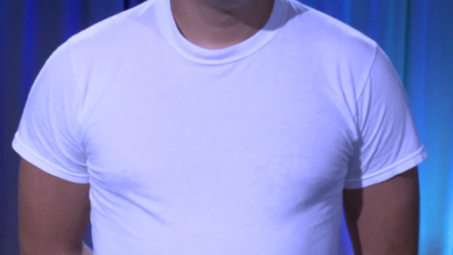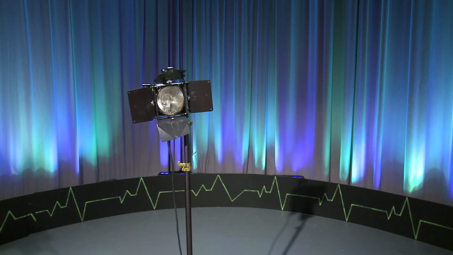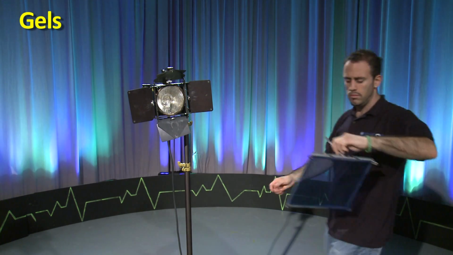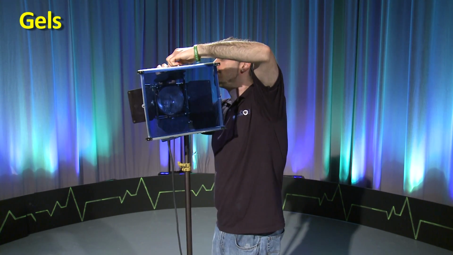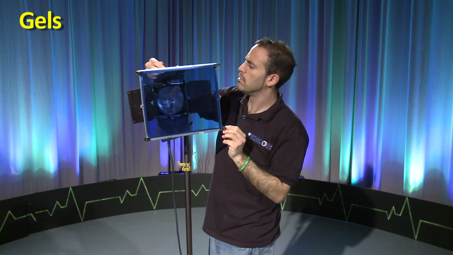White balancing becomes difficult when light sources with different color temperatures mix, because you must match the color temperature before white balancing. A simple way to do this is by covering the lights using gels, which are colored pieces of a transparent material, such as plastic, that change the color temperature of that light.